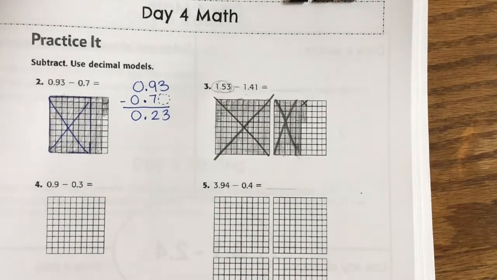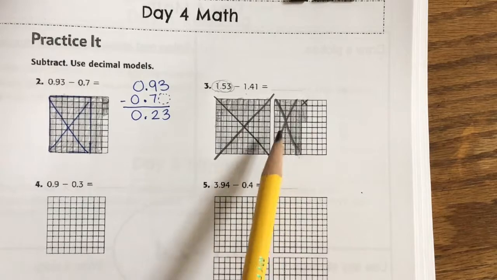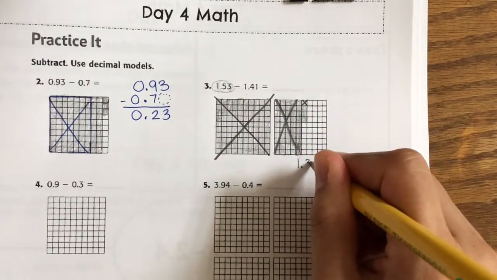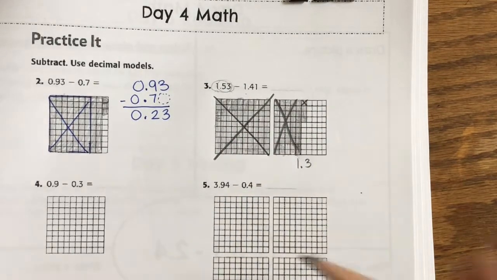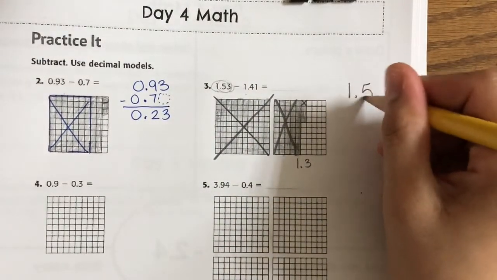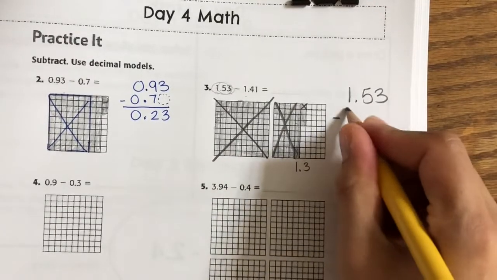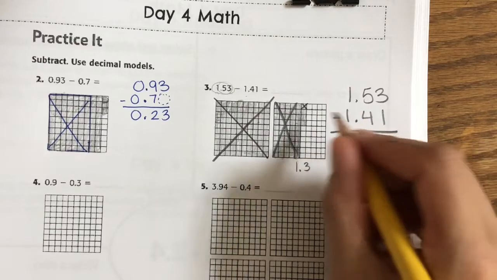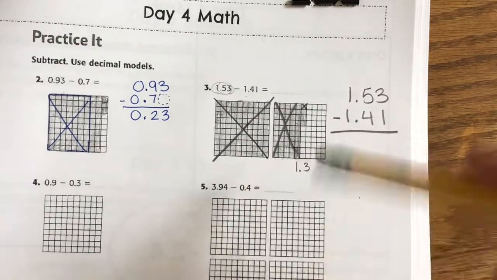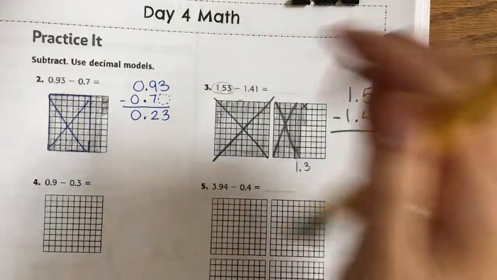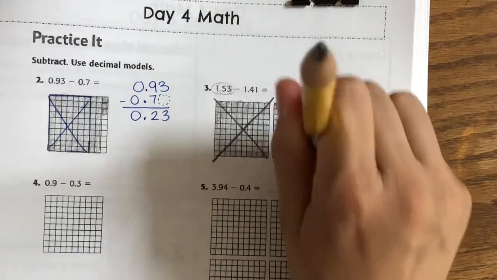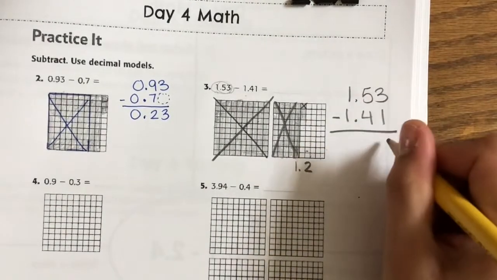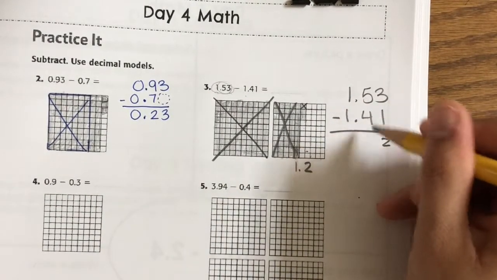So what I didn't do first is I didn't do the standard algorithm. So I'm gonna see if this is correct. Right now I have 1 and 3 tenths as my answer. So let's see if our answer is correct. 1 and 53 hundredths, take away 1 and 41 hundredths. Well, 3 take away 1. Oh, that's where I made a mistake. I did 4. I was supposed to do 3, so that's where I went wrong. Okay, now it's 2. Whew, glad I caught that. Okay, 3 take away 1 is 2. So far, so good. 5 take away 4 is 1.